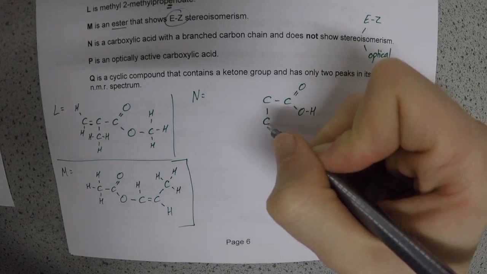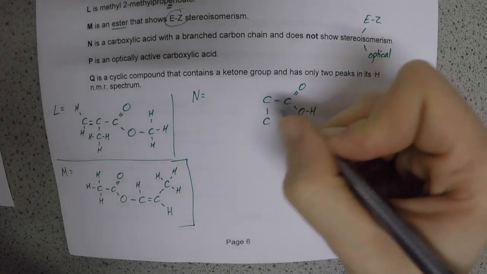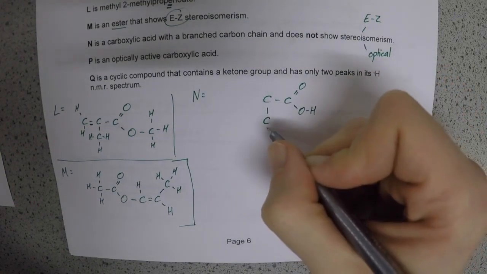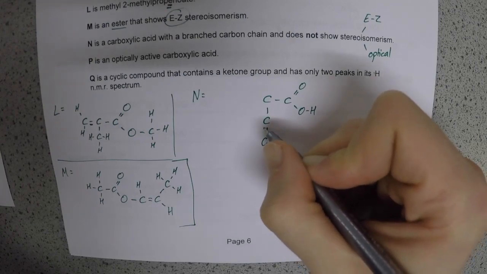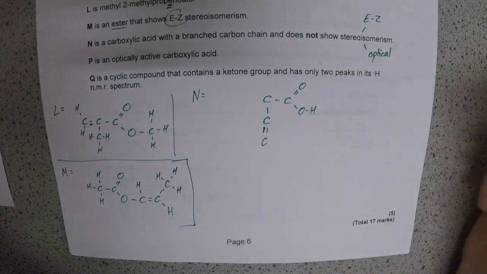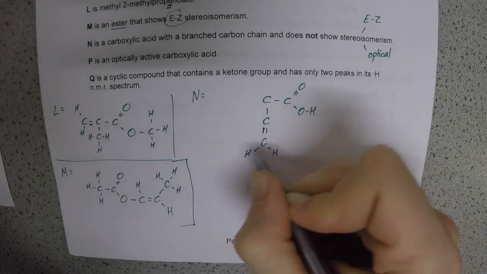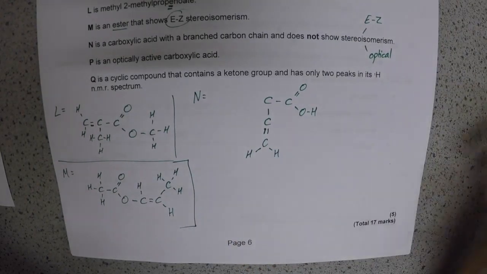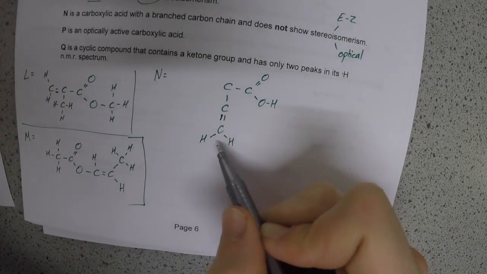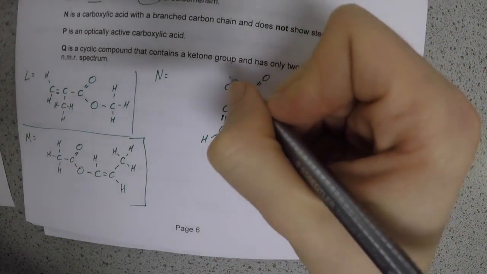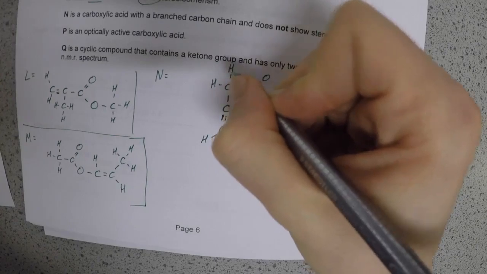A little bit awkward. What I might do is go 1, 2, 3. I know I've put that line in there, but I might actually make that my double bond, put 2 H's on that end. All right, now I've sealed that off. I'm definitely not going to have an EZ. I'm going to have 2 H's up here.